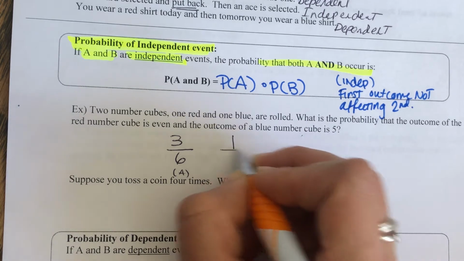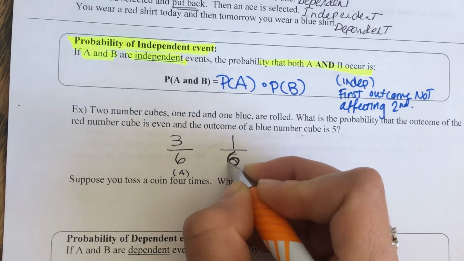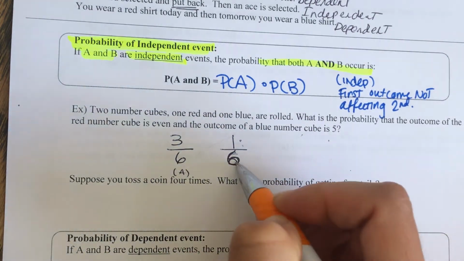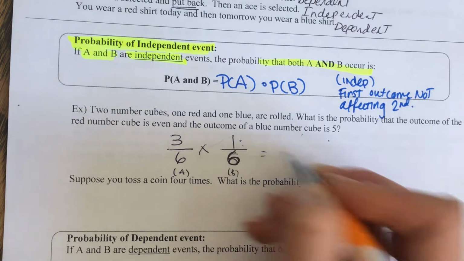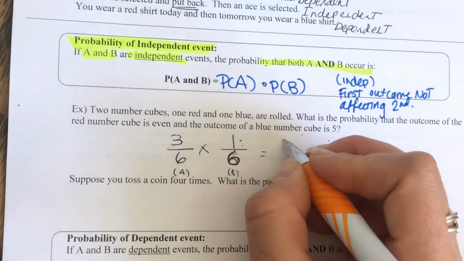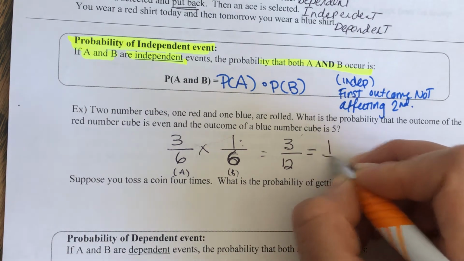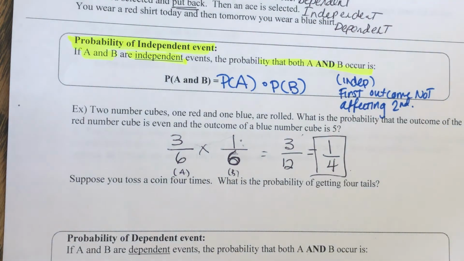There's 1 out of 6. Sorry, I keep doing that because I see the 5. They have nothing to do with one another, so you just multiply. We get 3 over 36, which is 1/12.